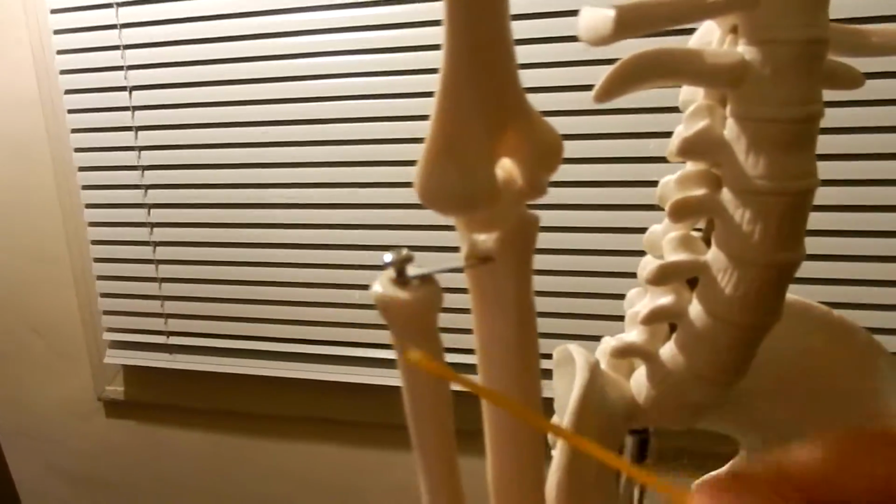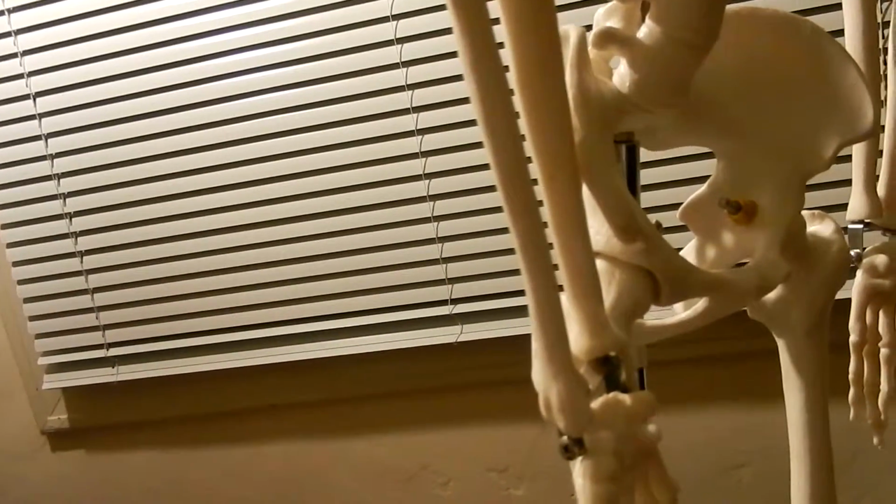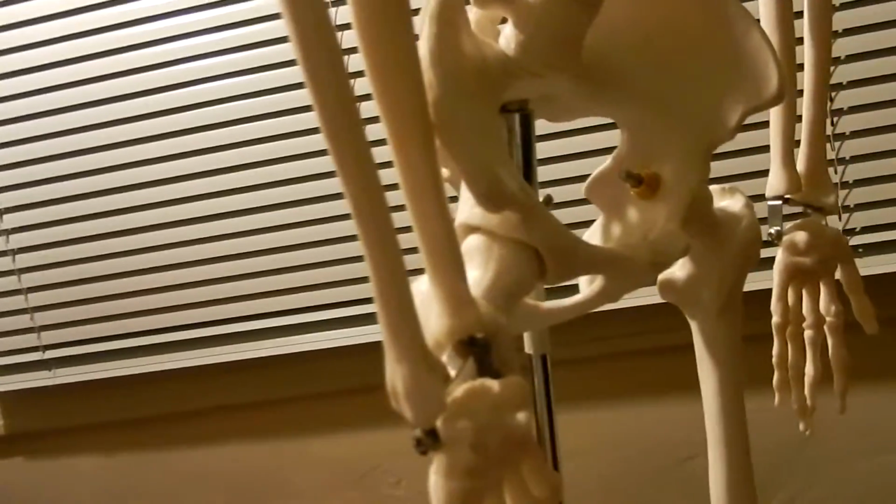And next, we will be looking at the radius. The head of the radius is here. Then we need to take a look at the radial tuberosity of the radius, which would be in here.